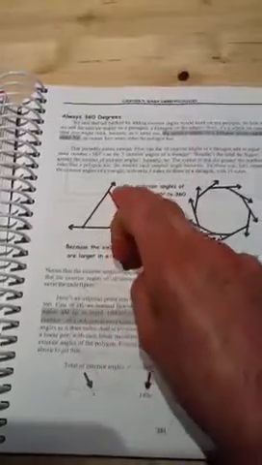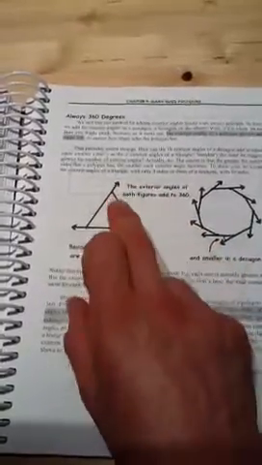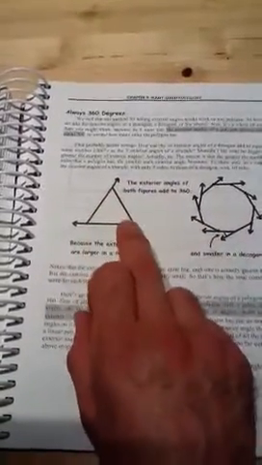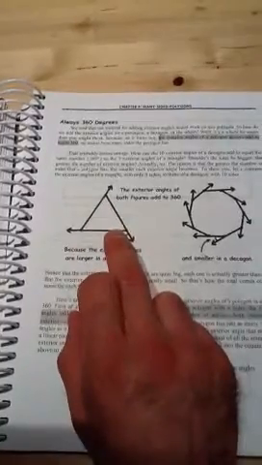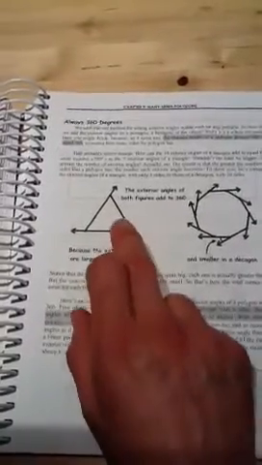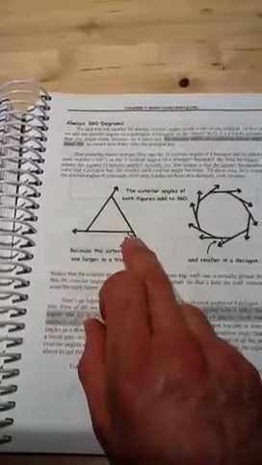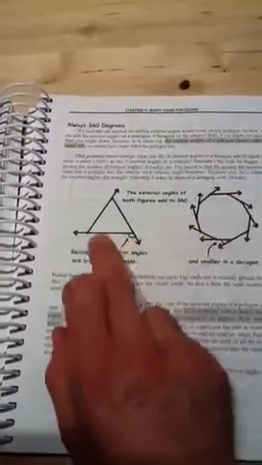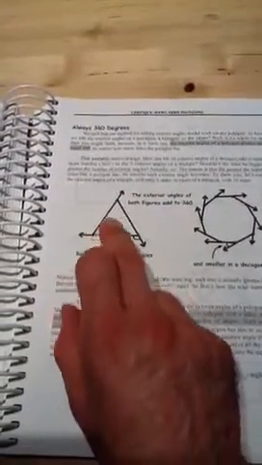Here, the exterior is something, the interior is something. The sum of the 3 interiors will be 180. That's a characteristic of all triangles. And the sum of interior and exterior here will be 180, interior and exterior here will be 180, and 180.